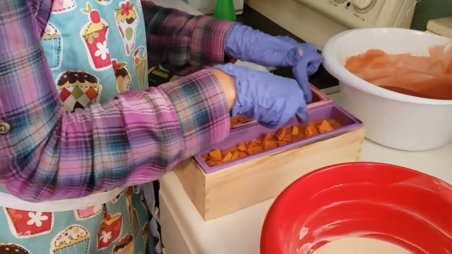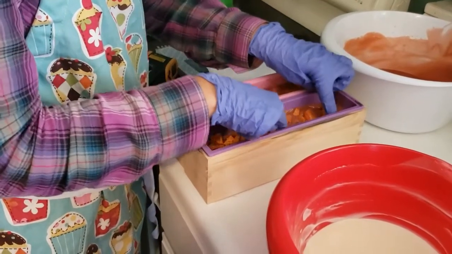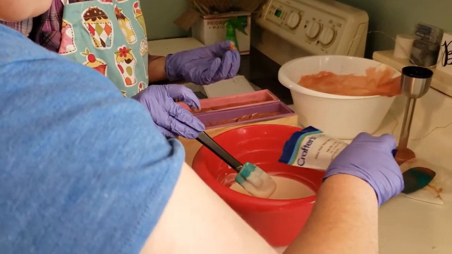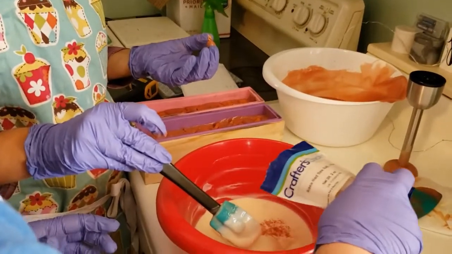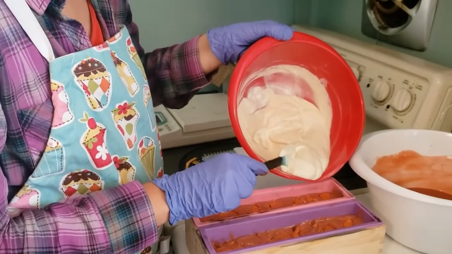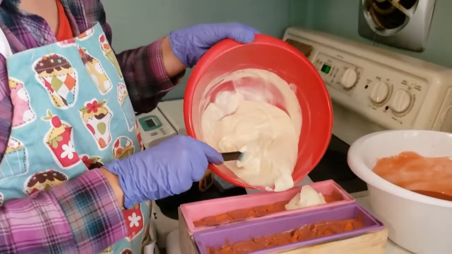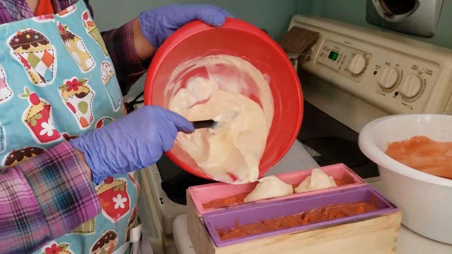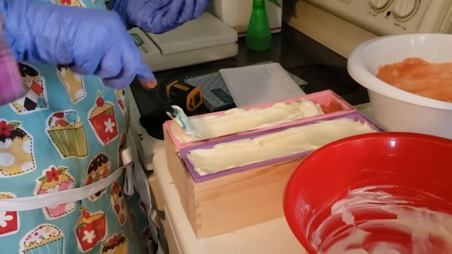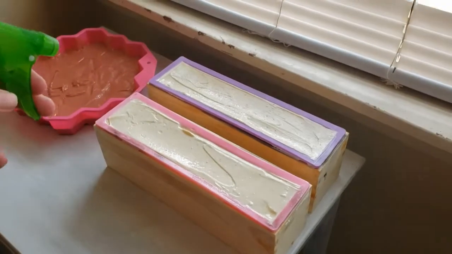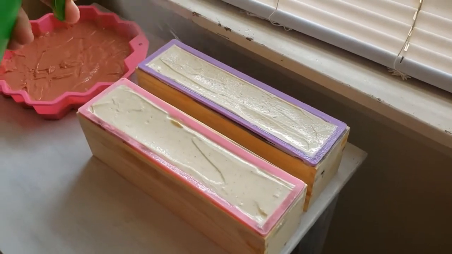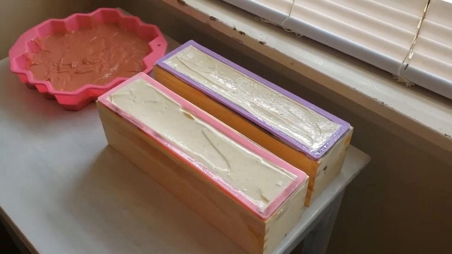Push down the chunks that kind of look like sweet potato chunks. And a little bit of red salt. Adding white on top of red in the chunks. Then we spray them with alcohol to prevent soda ash on the top. It's like a flaky white thing, which we don't want.